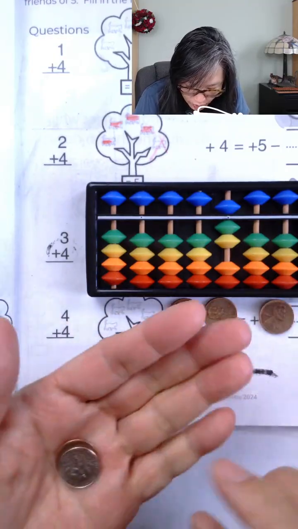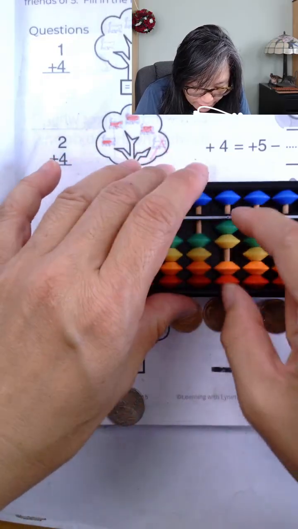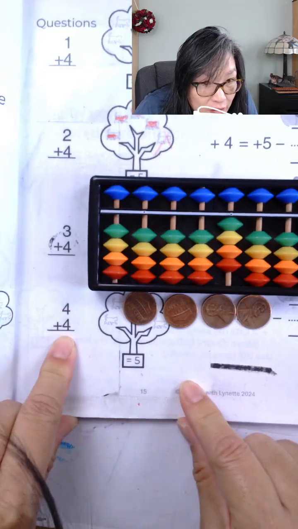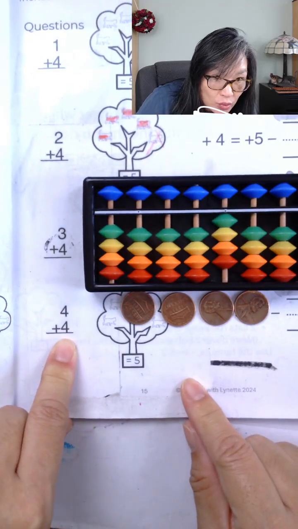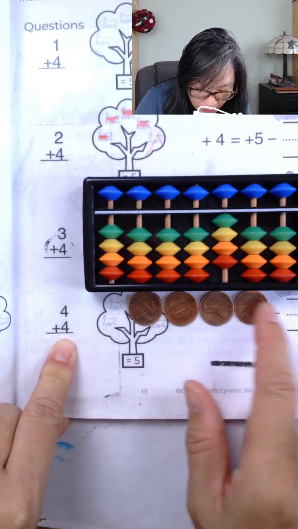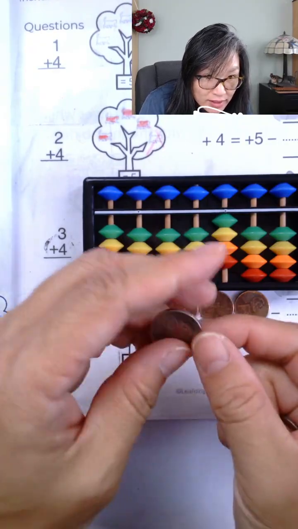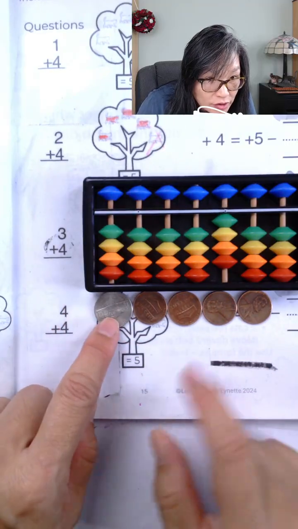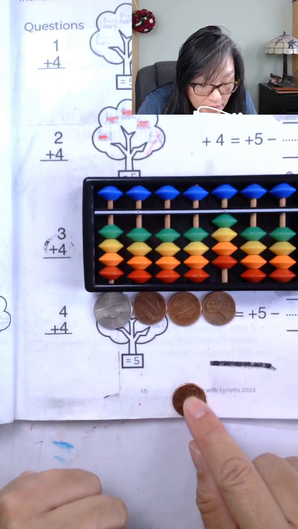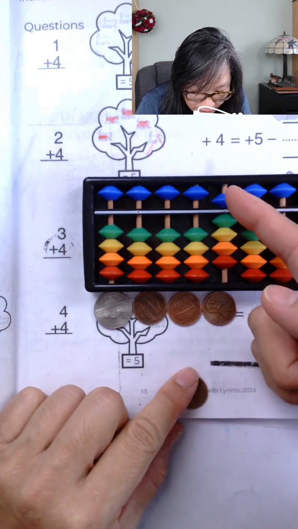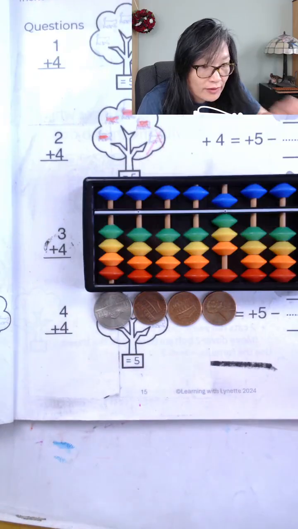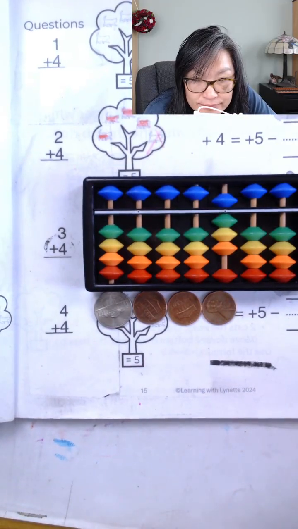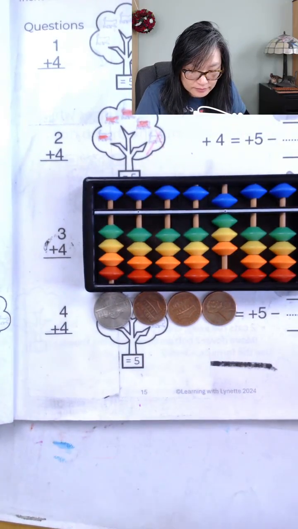If I have 4 on my abacus, I want to add another 4, but I don't have any more singles. I don't have any more singles, but I have this 1 nickel. I have this 5 cents. That's too much. I just got to take away the 1. So I can show you on the abacus. I add the 5 and I take away the 1. So my final answer is 8. Welcome to the real world.